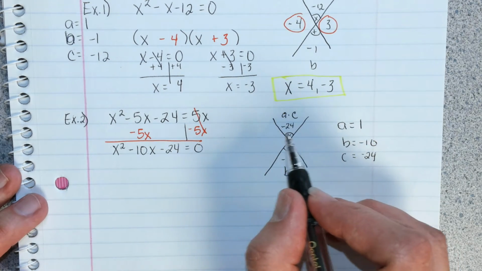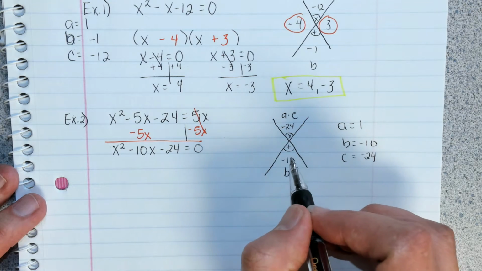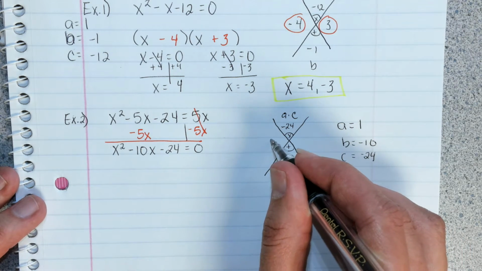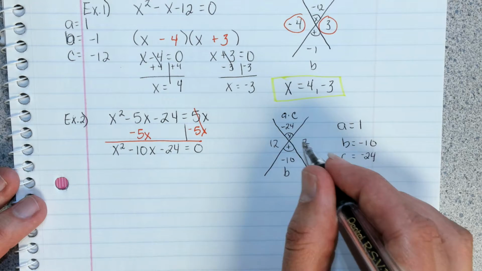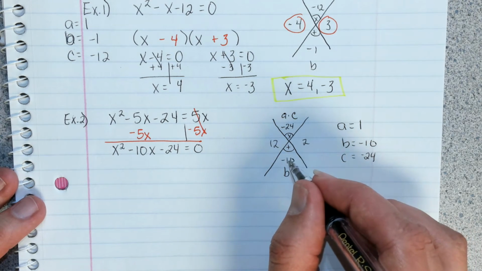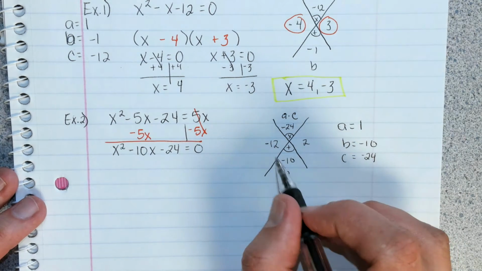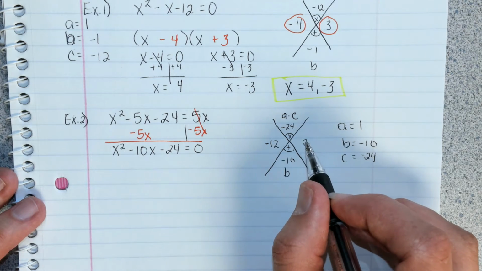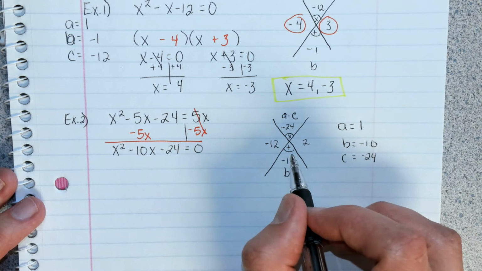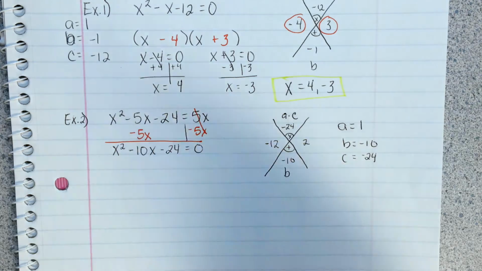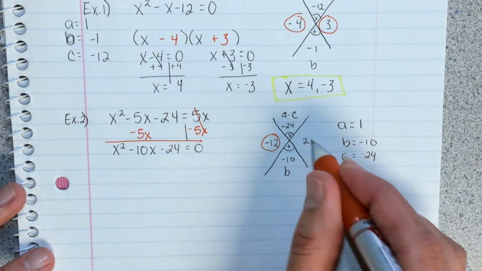What can we multiply that makes negative 24, but when we add it, we get negative 10? Well, 12 times 2 is 24, but when we add it, if we want negative 10, the larger number has to be negative. So negative 12 times 2 is negative 24. Negative 12 plus 2, negative 10. That's our two numbers we're going to use.